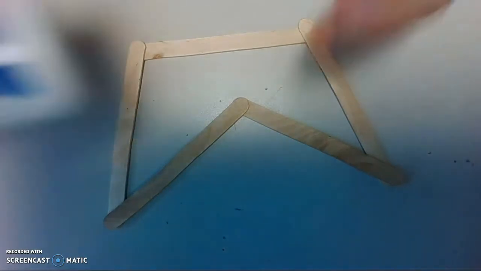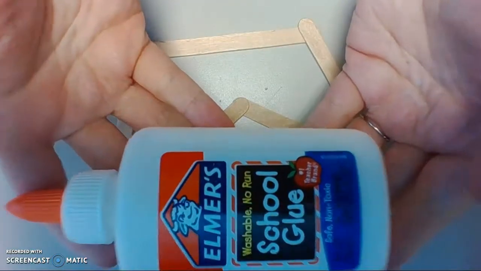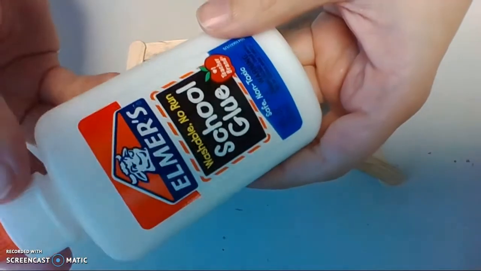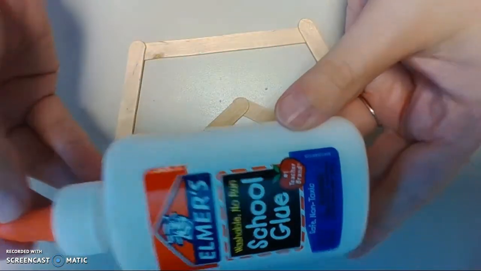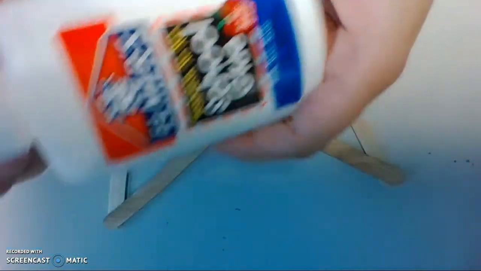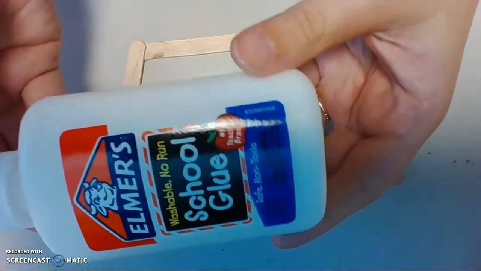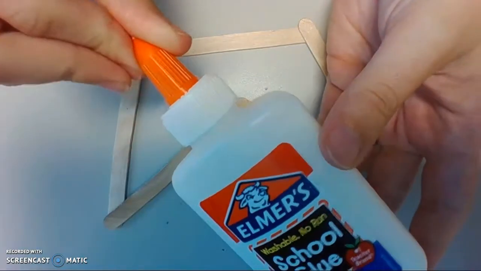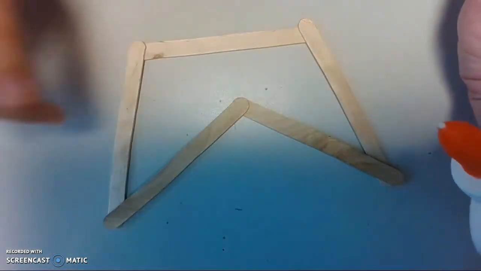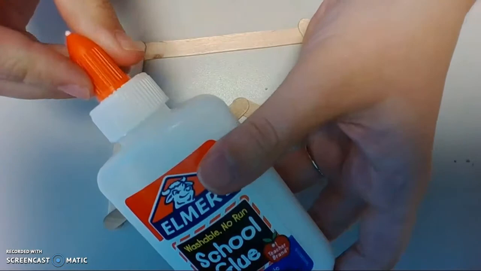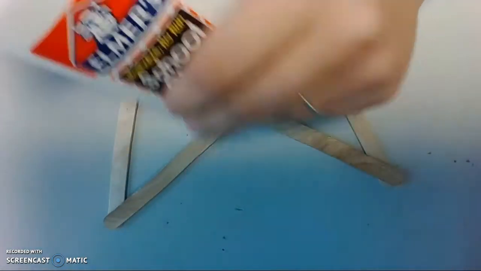Now, for this next step, you're also going to need a bottle of glue. If you don't have a bottle of glue in your house, you can try using a glue stick, but it doesn't normally work. And if you don't have a bottle of glue, that's okay. This part is just as much fun. You can skip this part, but your project won't be permanent.